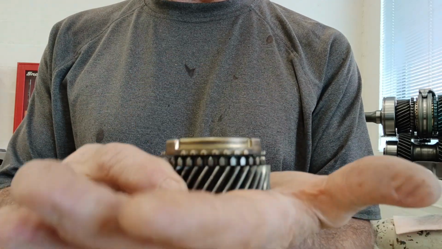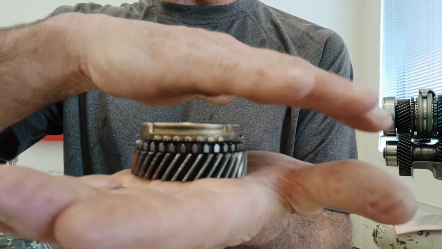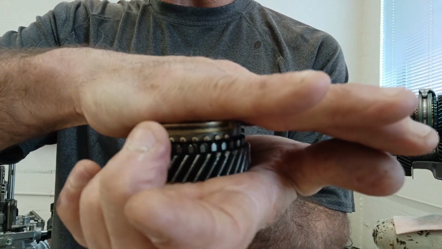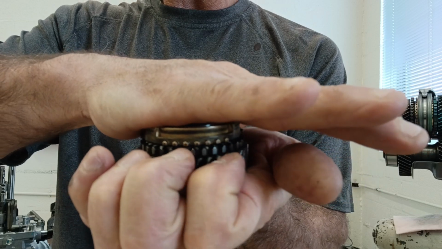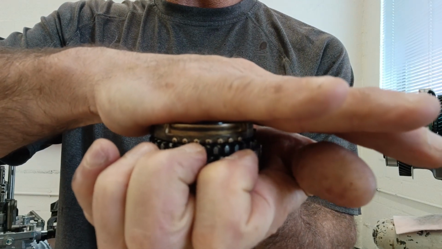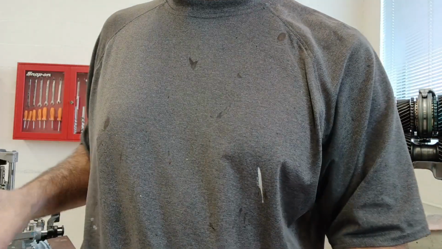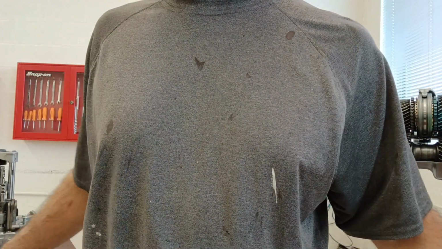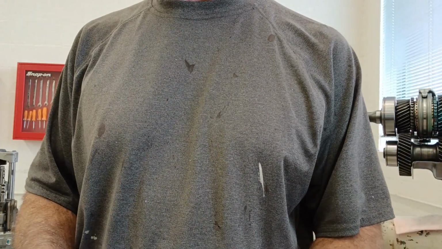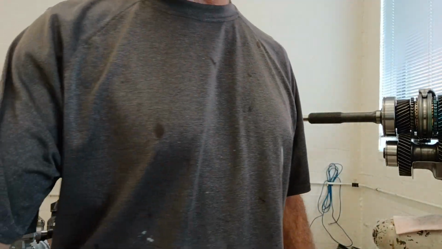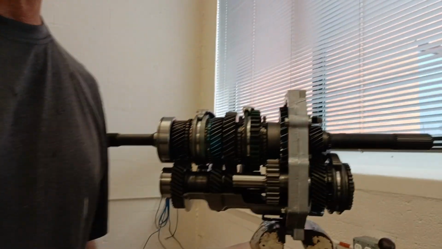I'm going to have to lay it on a flat surface. I want to take my hand and put some light palm pressure on top of that blocking ring. And then I want to get in here and measure that gap with a feeler gauge to get an accurate measurement. That is the only right way to take that measurement.